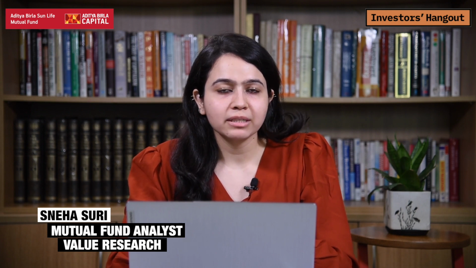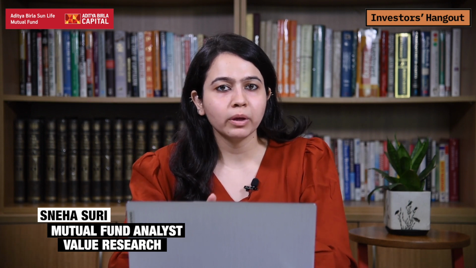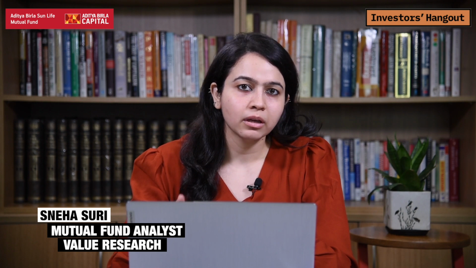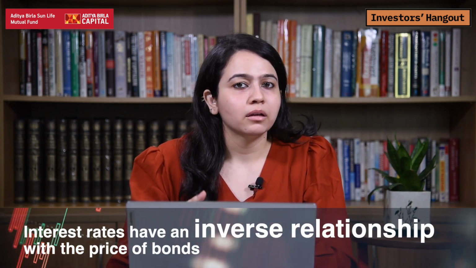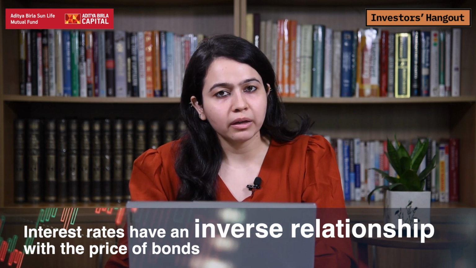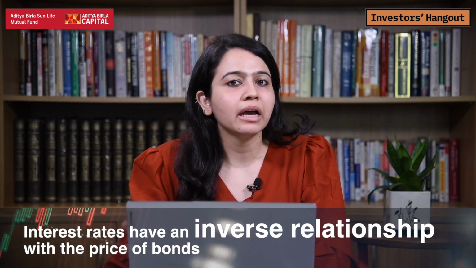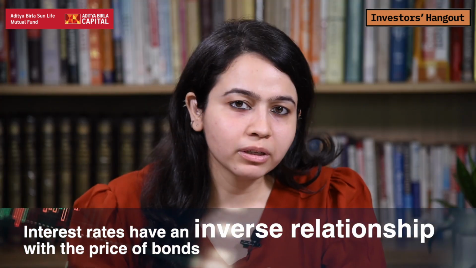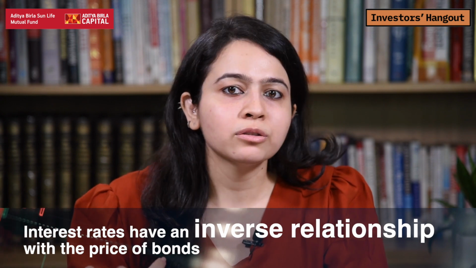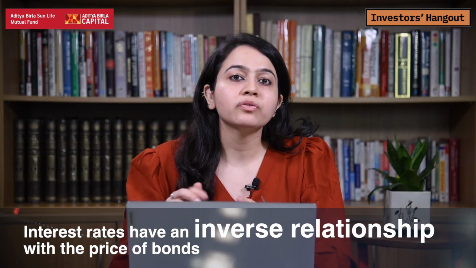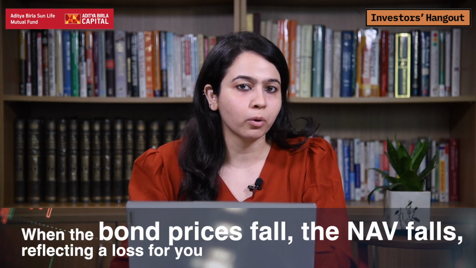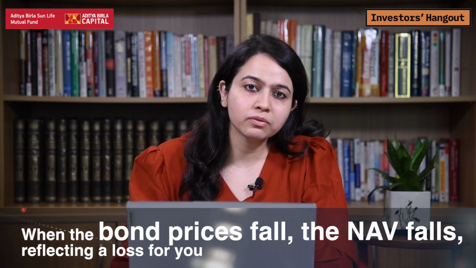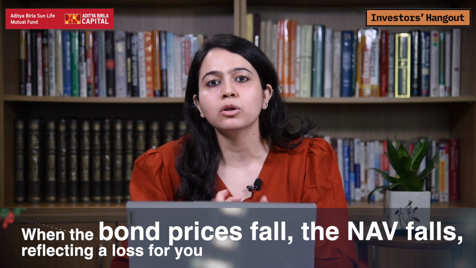So interest rates have an inverse relationship with the prices of the bonds. What happens is when RBI increases interest rates, the new bonds that are issued carry higher coupons, thus making the existing bonds in the market relatively unattractive because they carry lower coupons. To compensate for that lower payout, the prices of the bonds fall. Now, in case of a debt fund, your NAV reflects the prices of the underlying bonds it holds. When the bond prices fall, the NAV falls, reflecting as a loss for you.